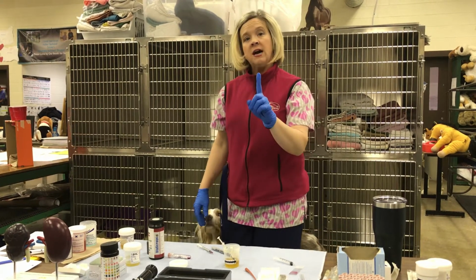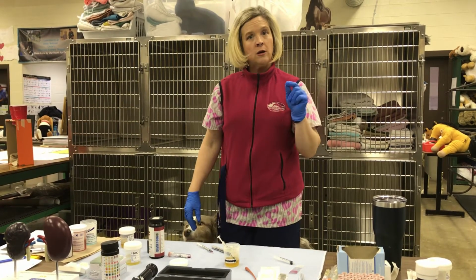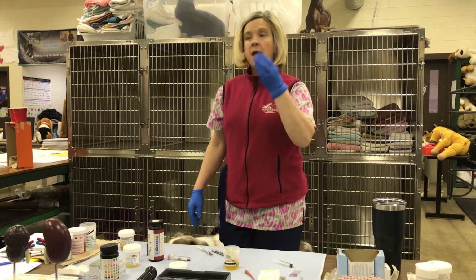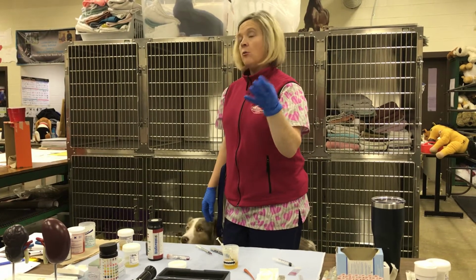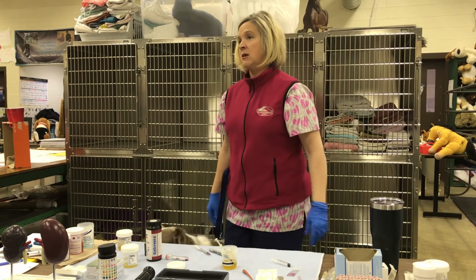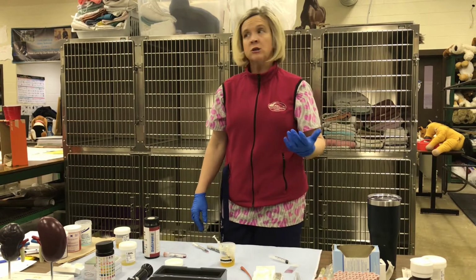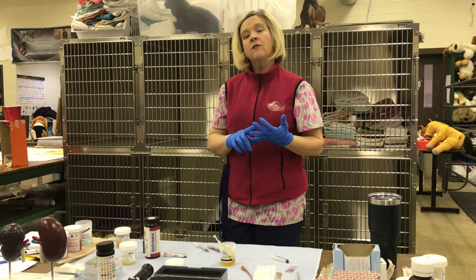On the urine cytology, that's where we're looking for bacteria, white blood cells, epithelial cells, and we're also looking for those neoplastic cells that we talked about in your groups today. That can be a result from the kidney or from the bladder.